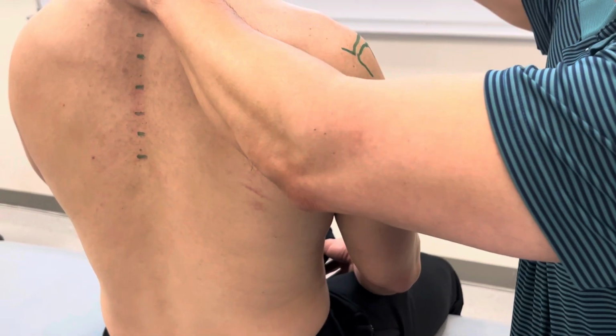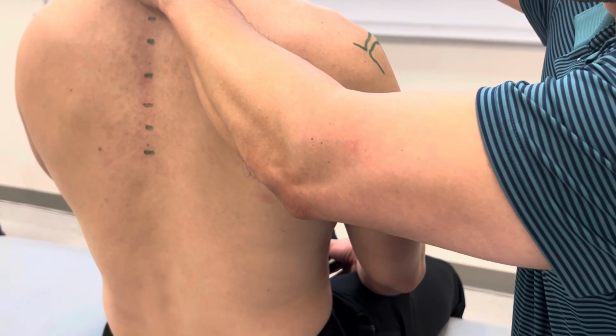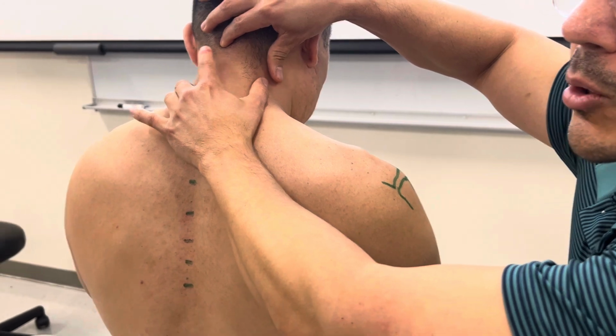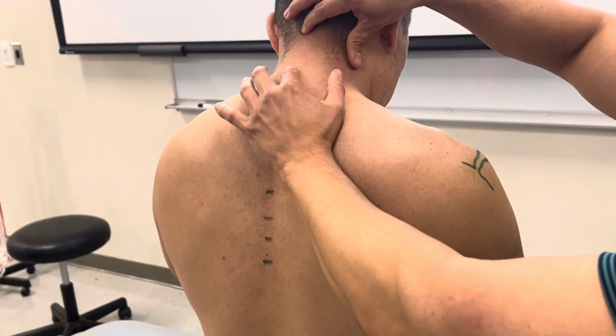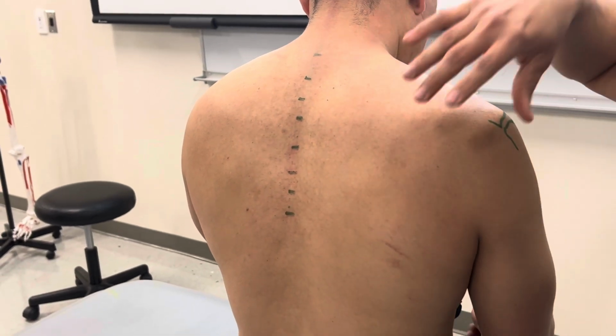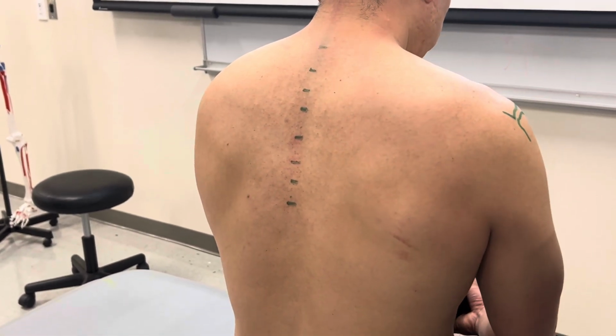The other option is finding the first spinous process here, and that would be your C2, and you say C3, C4, C5, C6, C7, right? Any questions? Okay, so that's all for right now.